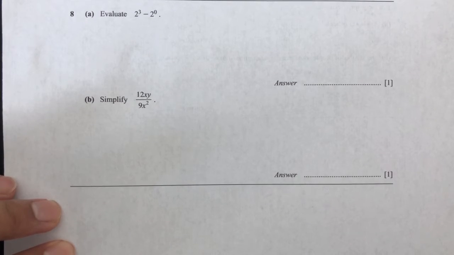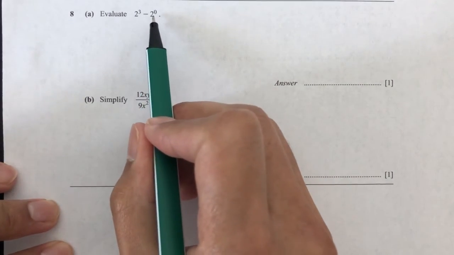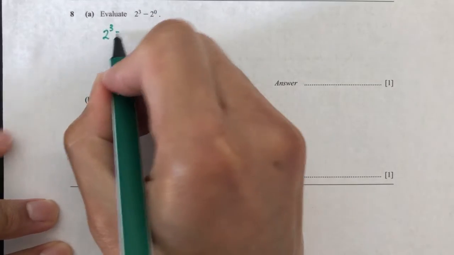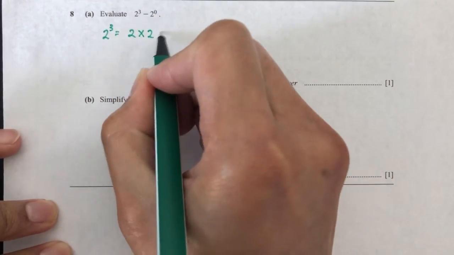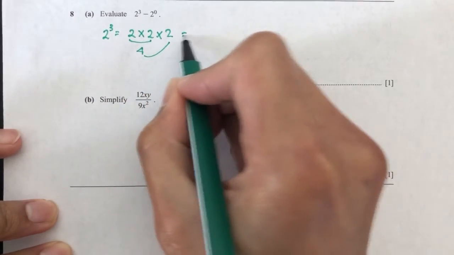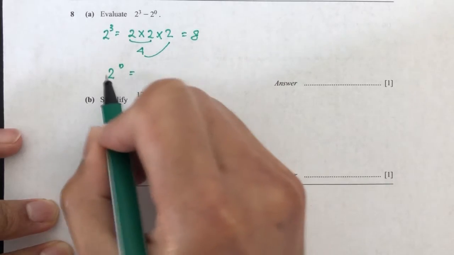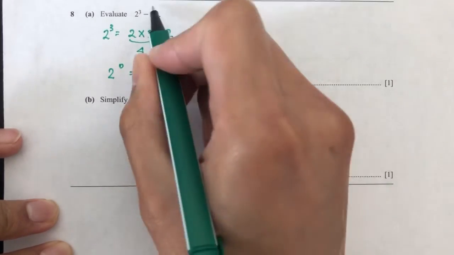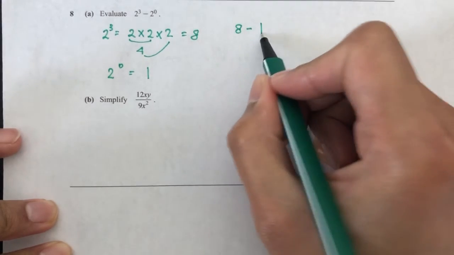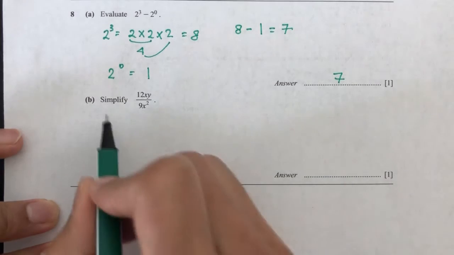Question number 8, we have part A. Evaluate 2 power 3 minus 2 power 0. So what is 2 power 3? 2 power 3 is 2 times 2 times 2. So 2 times 2 is 4, 4 times 2 is 8. And what is 2 power 0? Anything power 0 is 1. So replace back in the equation. 2 power 3 will be 8 minus 1. It will be 7. So answer part A is 7.